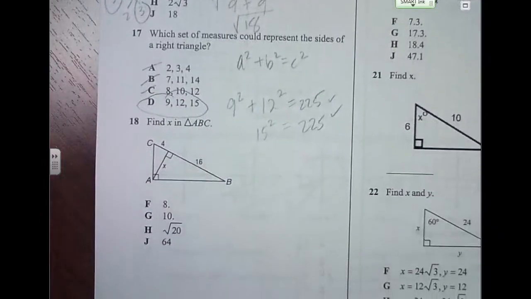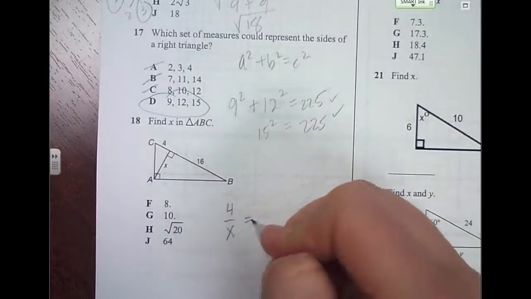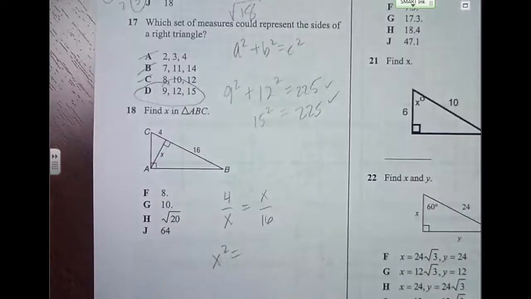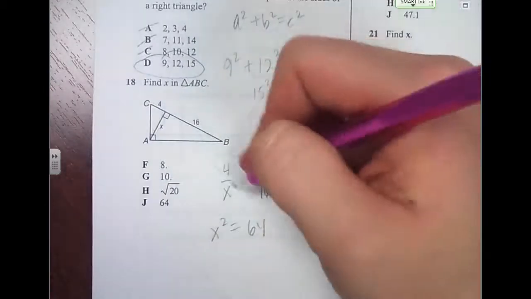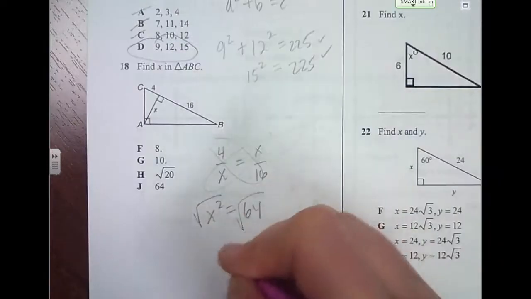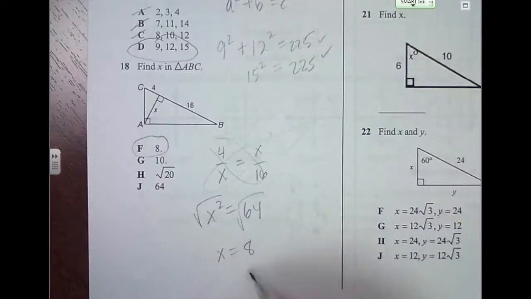Okay, number 18, we want to find the altitude, so you can use geometric mean here. 4 over x equals x over 16. x squared equals 4 times 16, which is 64. So I'm cross multiplying here, or bat and ball. Square root, x equals 8. 64 is a perfect square, so you just get 8.